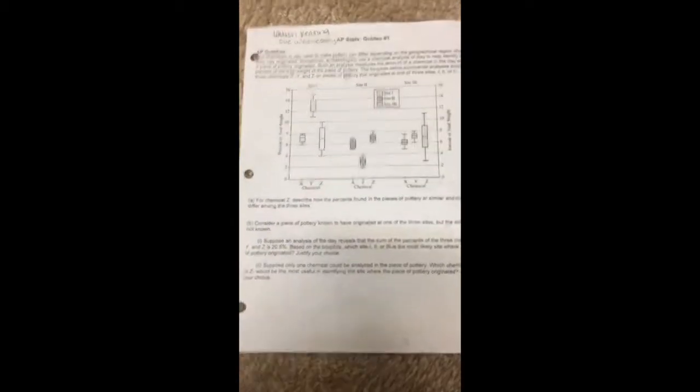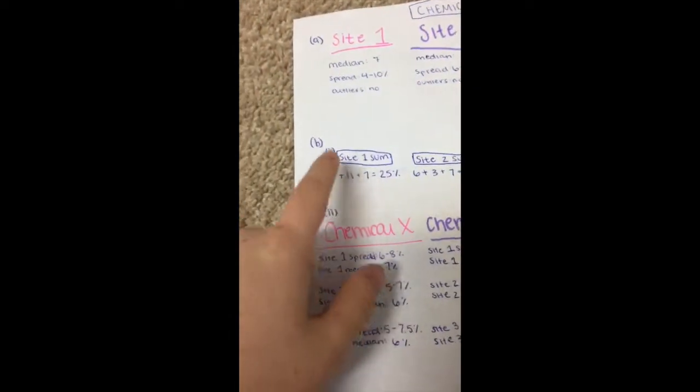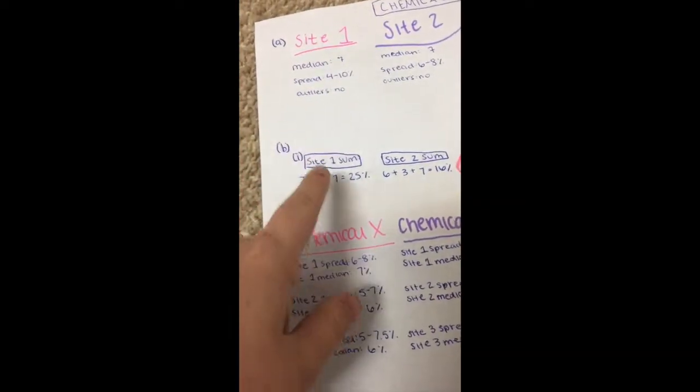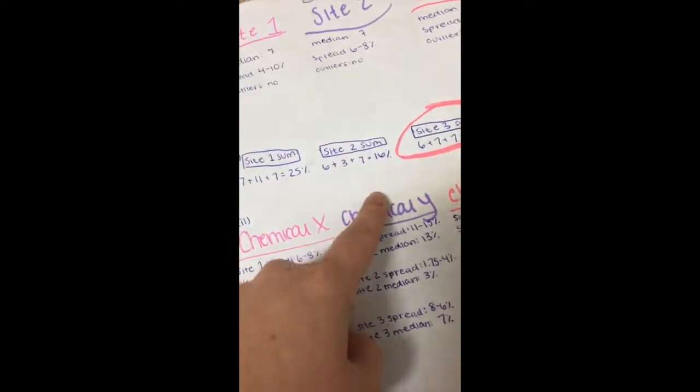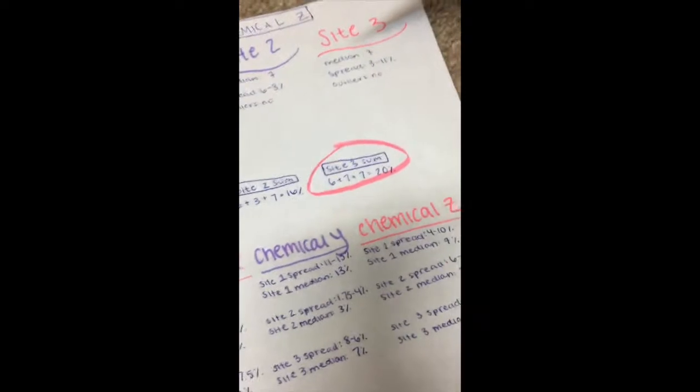So I believe that clay sample must have come from site 3, and to justify that, I calculated the sum of all the different chemical percentages from the different sites. All the chemicals added up from site 1 was 25% of the total weight. Site 2 was 16% of the total weight, and site 3 was 20% of the total weight, which is the closest in comparison to the 20.5% of the clay sample that was found.